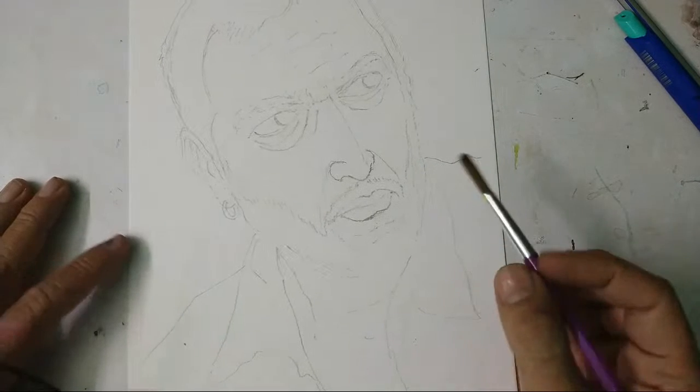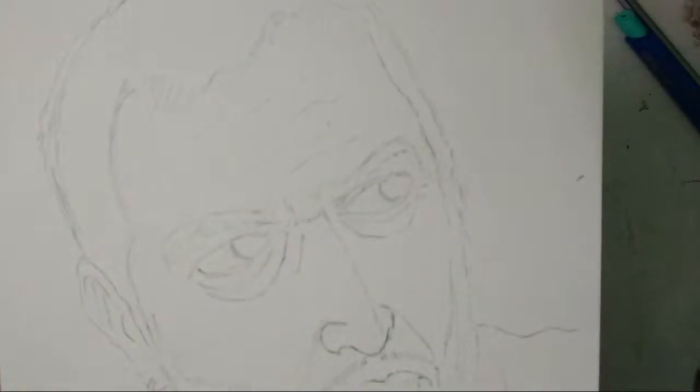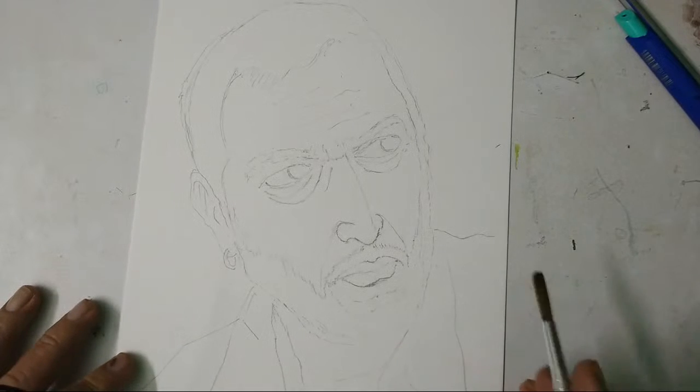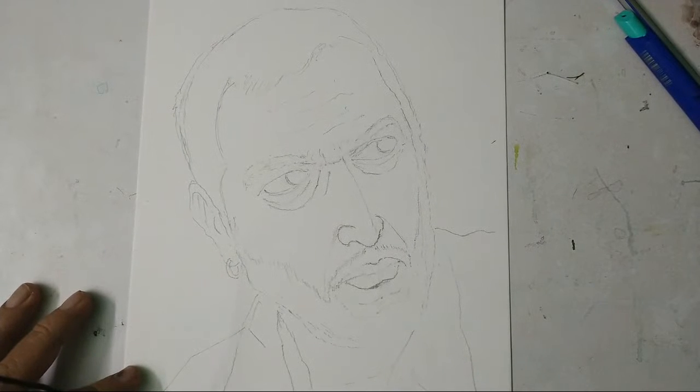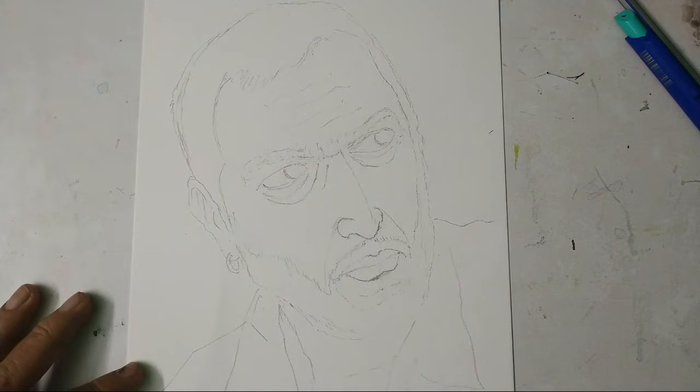So let's quickly start. I have done a rough sketch, and in this I will be showing you how to give the detail using paint. I am using normal watercolors. So let's start quickly, and I will tell you how you get the shade and all. Those who have been with us earlier, they know that during the session very important topics are covered.